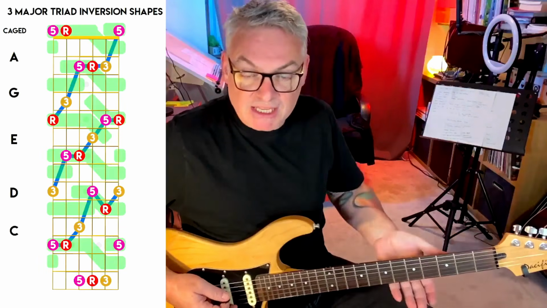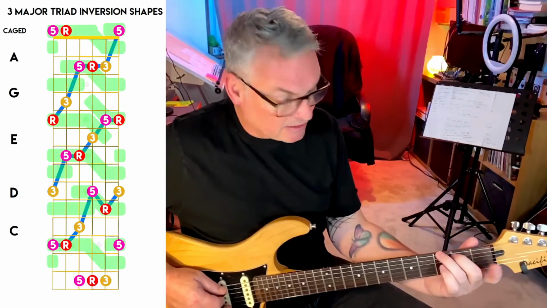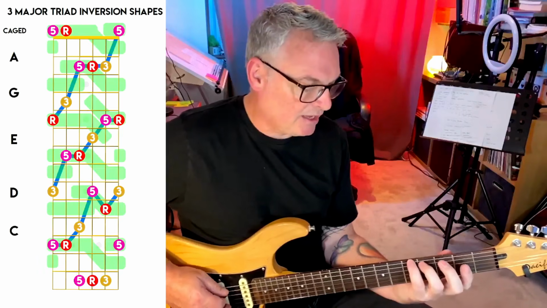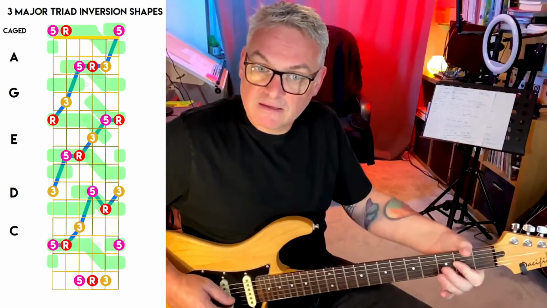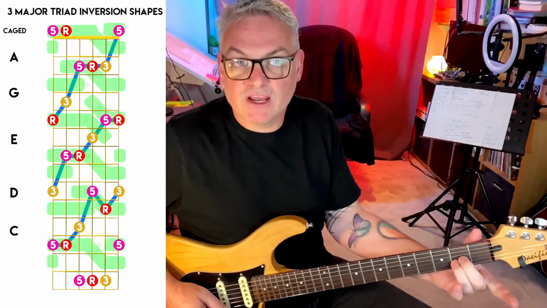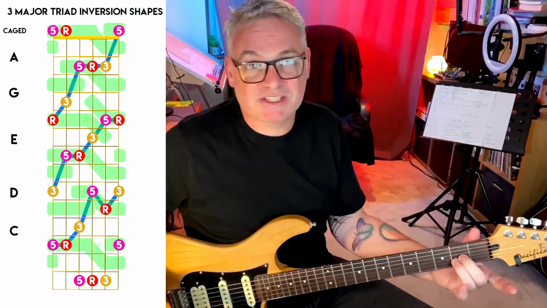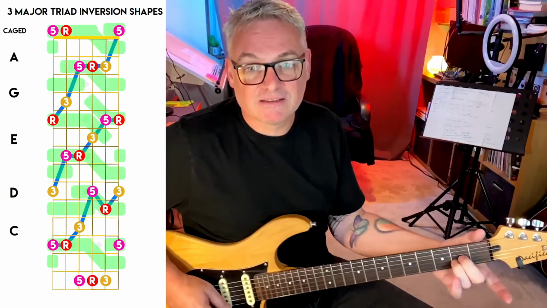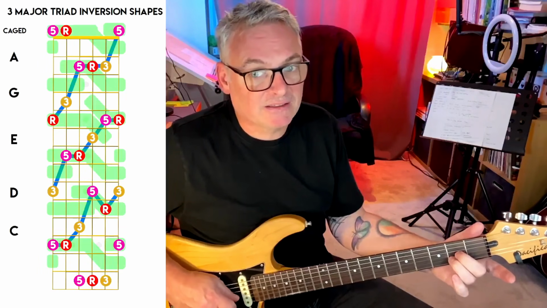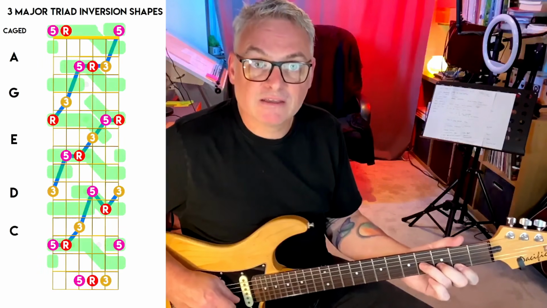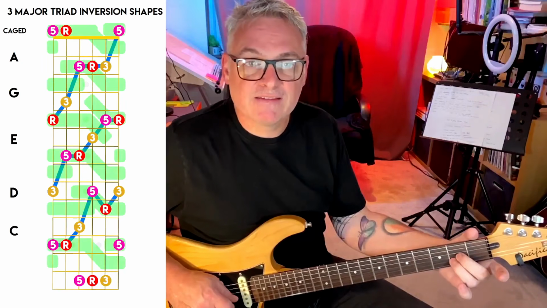So just taking this going across, on the A, there's the A. Look at this, root, 3, 5. I've done a lesson with this shape as well, guys, just using this part of this A shaped triad here. Look, so I can take that there. There's A.